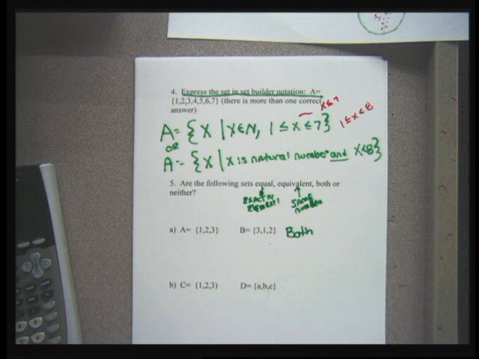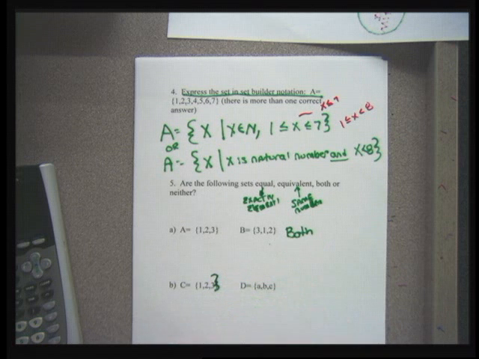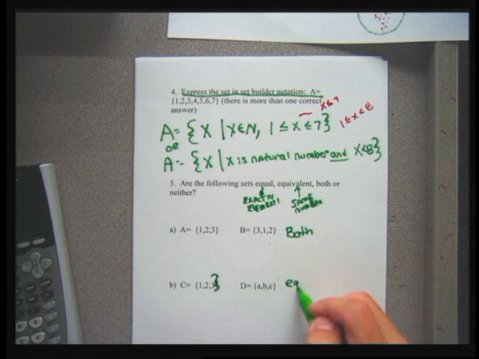For part B, this should be a squiggly bracket, but I didn't put it in. Those 2 sets are equivalent. They're not equal because they don't have the same elements, but they have the same number of elements, and that's what it takes to be equivalent.